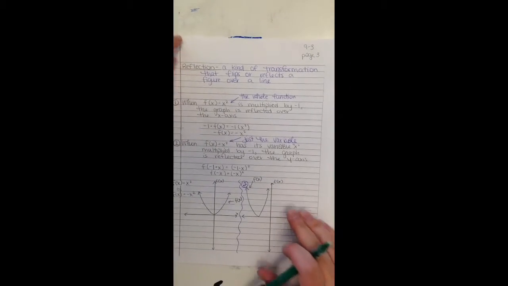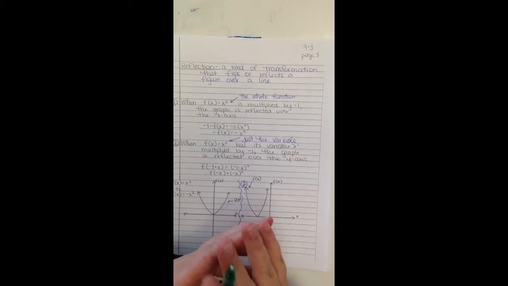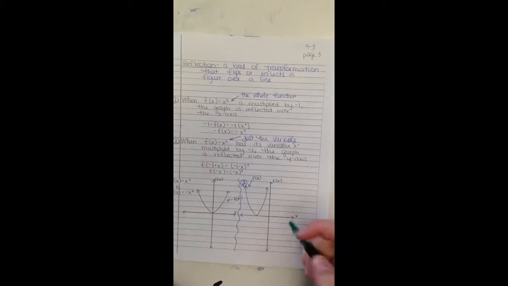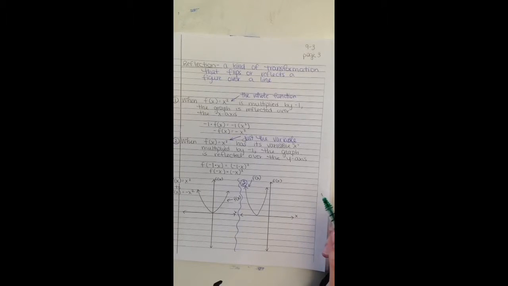Okay? Another kind of transformation is called a reflection, and a reflection is just like it says. It reflects or flips the parabola or figure over a line. Now there are two different things that can happen for reflections, and it's important to remember the difference.